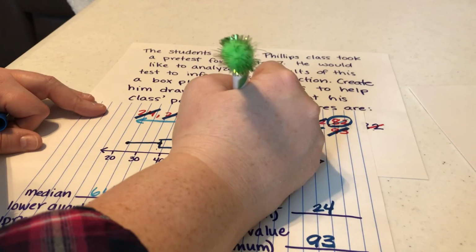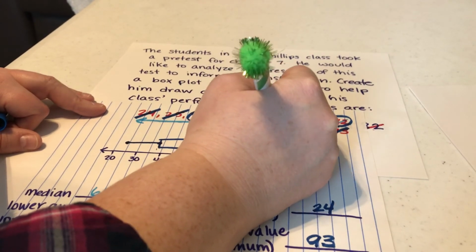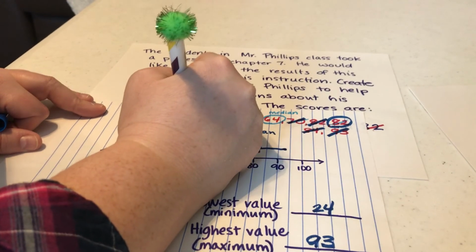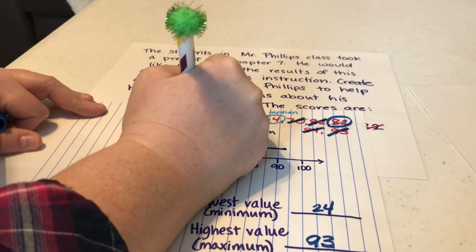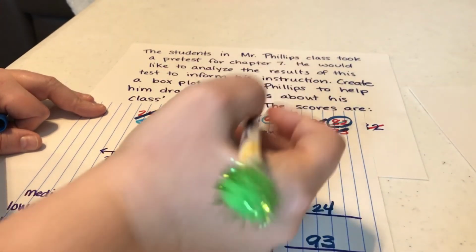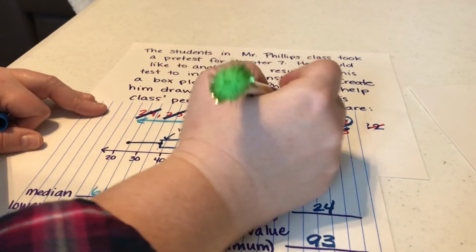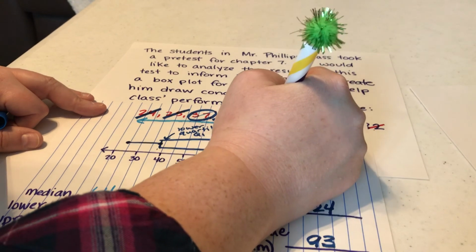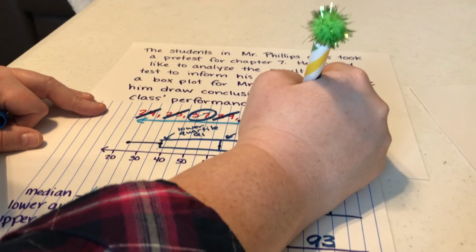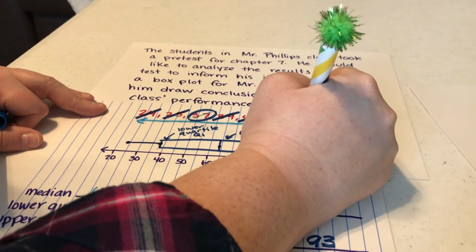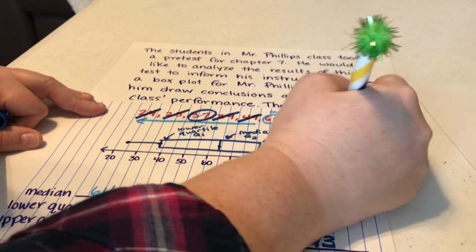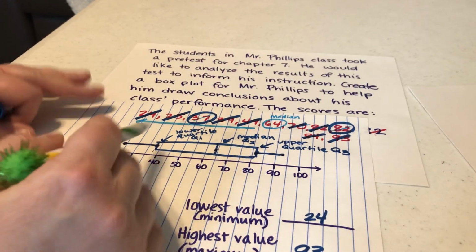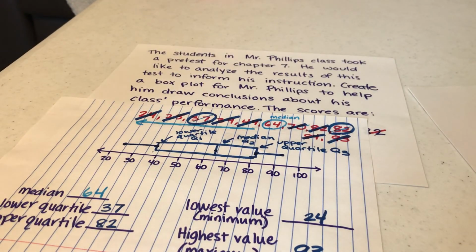You've got the median. You've got the lower quartile, which is sometimes called Q1. And this is sometimes called Q2, for quartile 2. And then you've got my upper quartile. Can you guess what this is sometimes called? You got it, Q3. The reason why is because you notice how it's broken up into 4 parts, or 4 quarters.